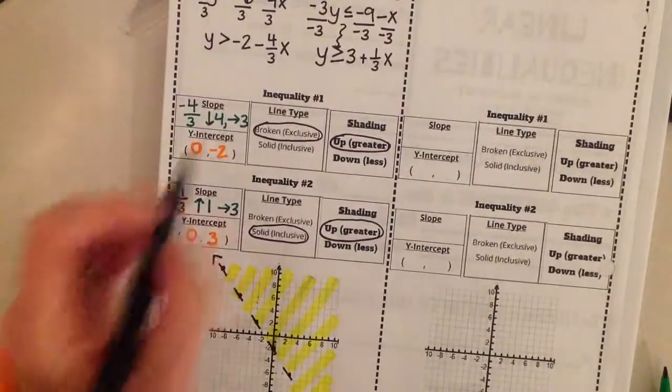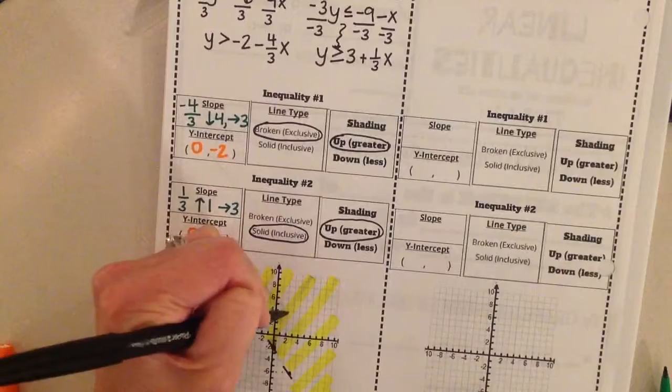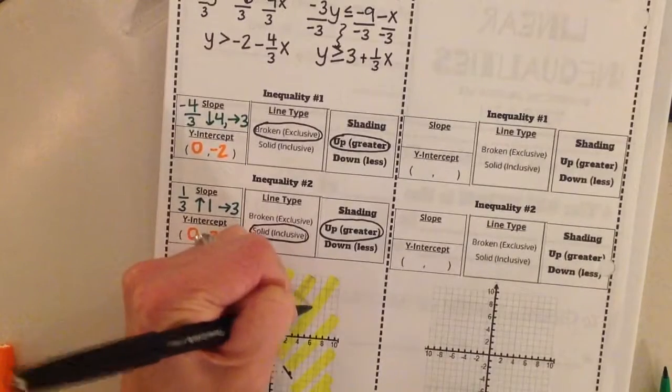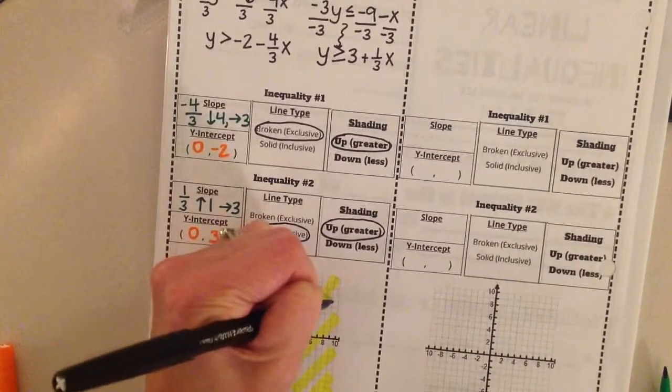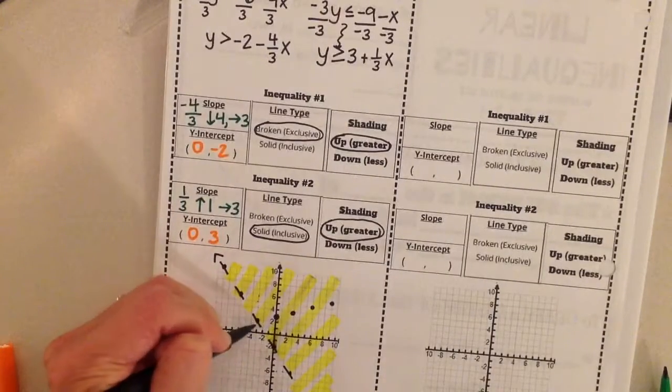So now we're going to graph this here. Start at 3. I'm going to go up 1, right 3. Up 1, right 3, and I'm going to repeat going up 1, right 3 till I run out of coordinate plane. And now I'm going to go down 1, left 3 to draw the other side of my line.